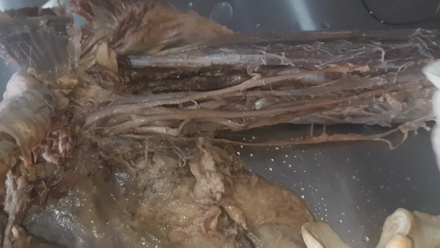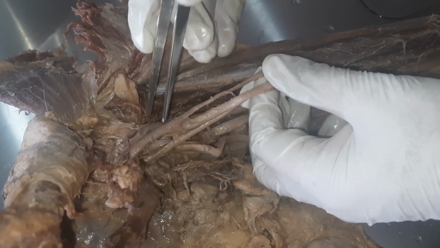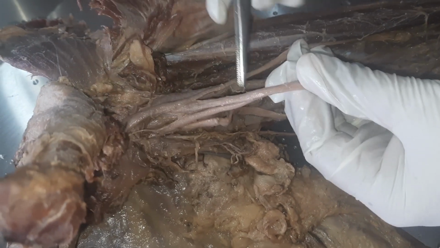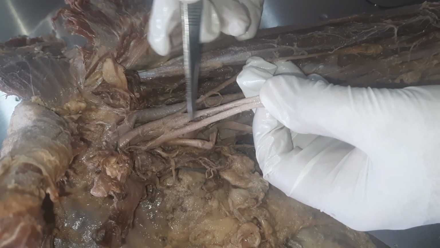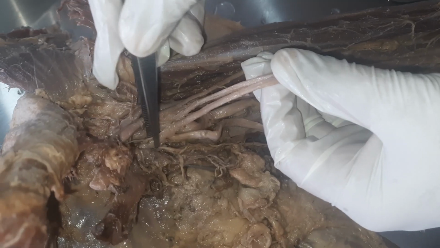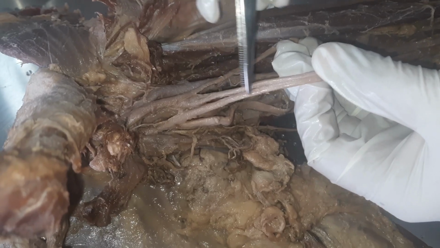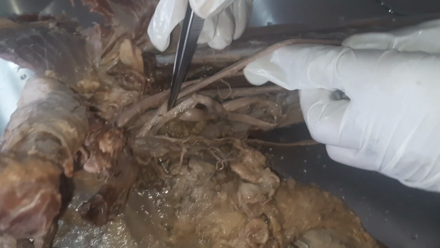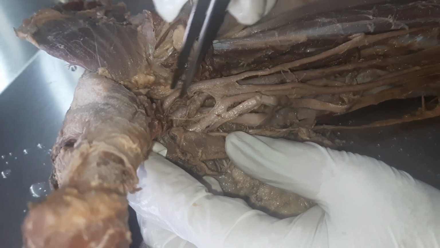Now let's see the other structures here. Coming to the brachial plexus, we have seen the lateral cord, and now let's locate this nerve. This is median nerve. Median nerve is formed by the lateral root, which is coming from lateral cord, and medial root, which is coming from the medial cord. So these two roots join to form median nerve. Median nerve is going to continue downwards. Now let's see the structures once again here: the cords, axillary artery, lateral cord, medial cord.